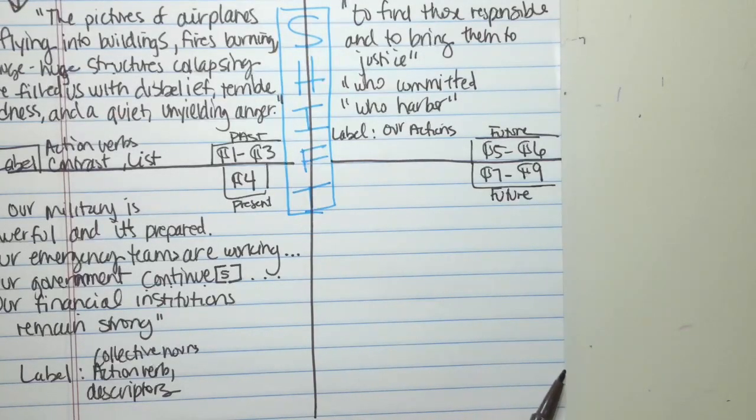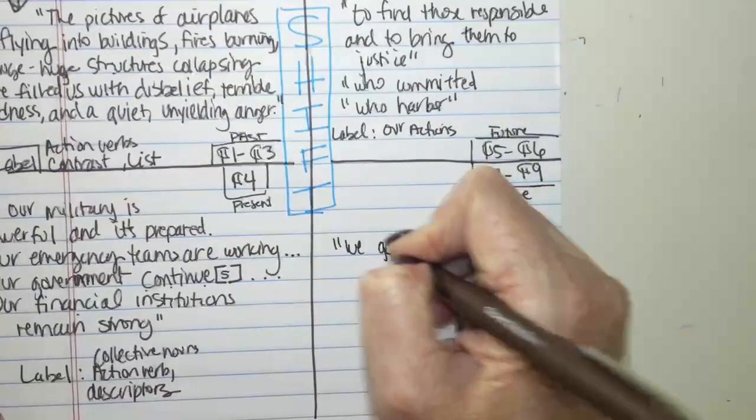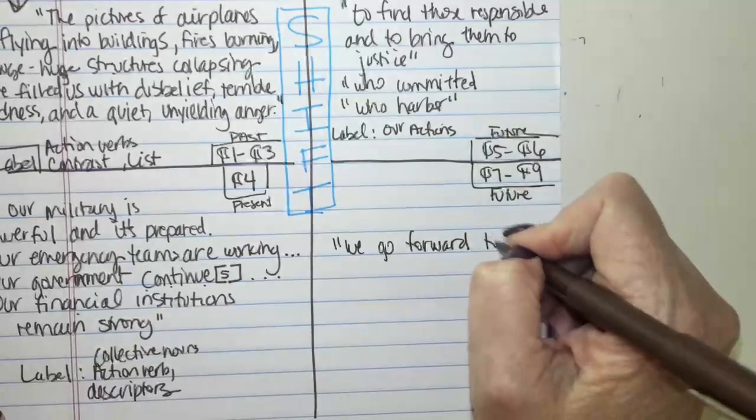When it says go forward to defend freedom, it's talking about the future when it says forward. I just kind of wish there was a little more of that.